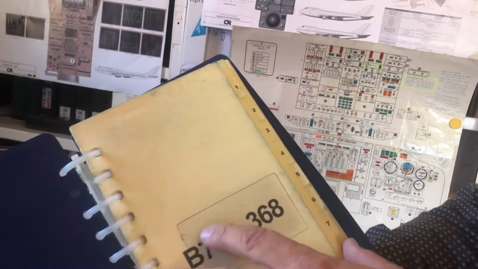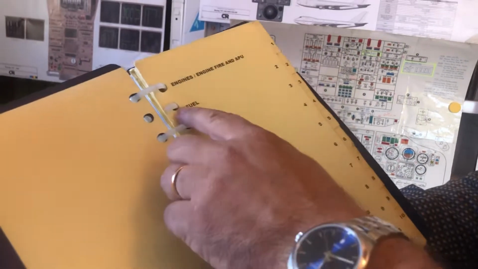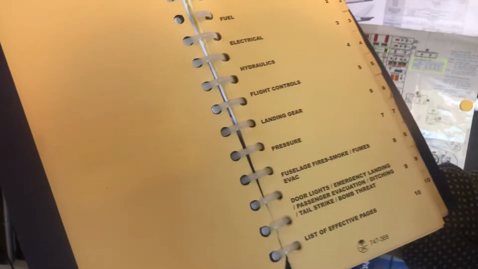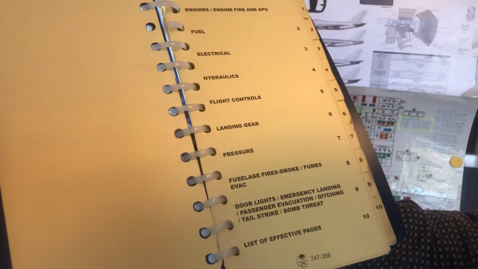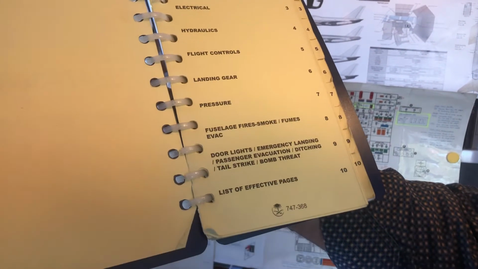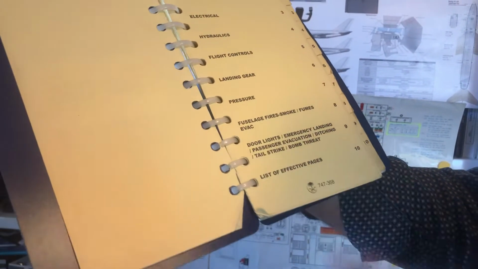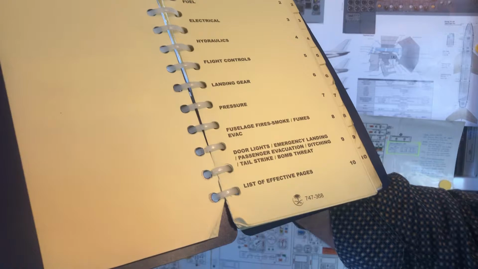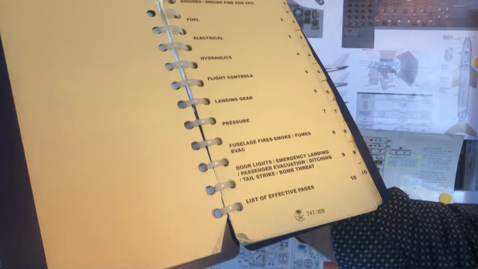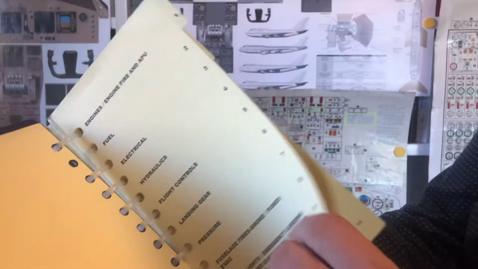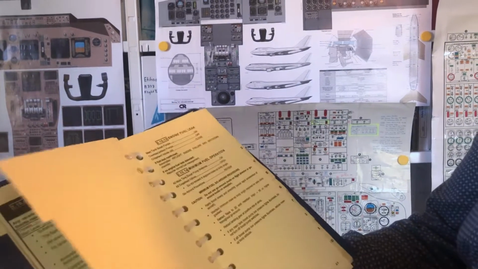And these are the chapters for the systems: engines, fuel, electrical, hydraulics, flight controls, landing gear, pressurization, fuselage, fire and fumes, and then some door lights, emergency landing, passenger evacuation, ditching. It wasn't much, and it was really simplified procedures.